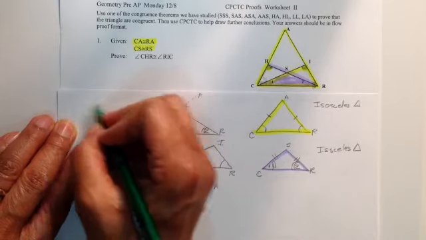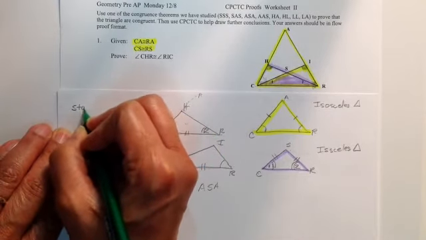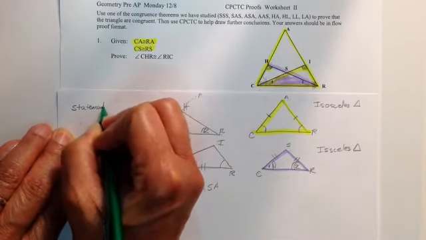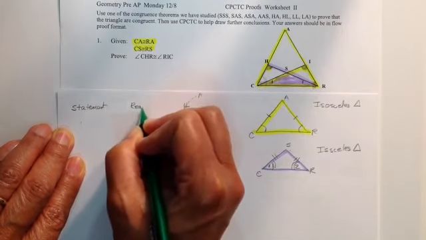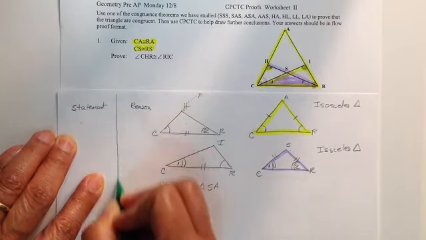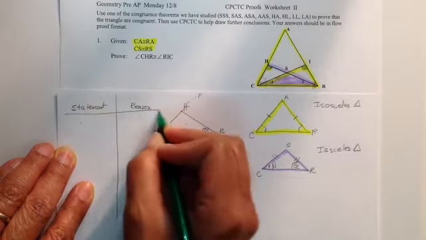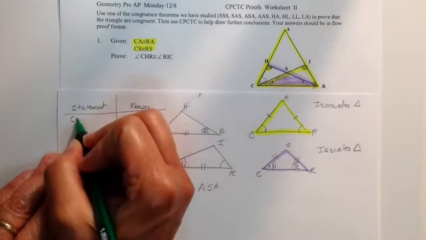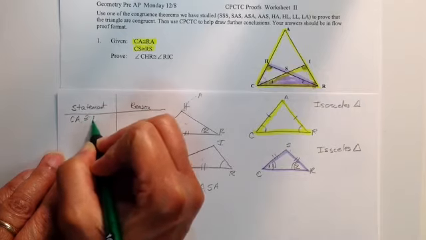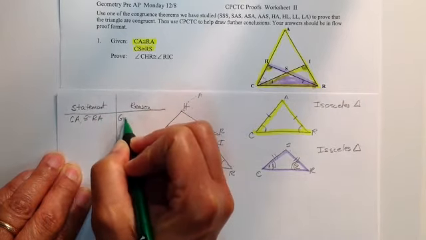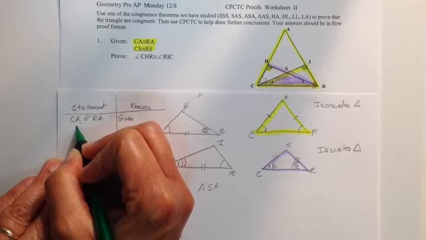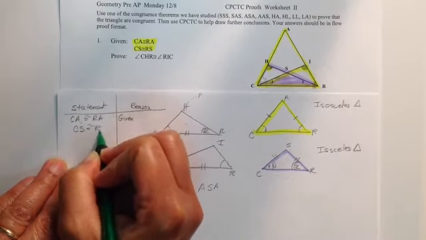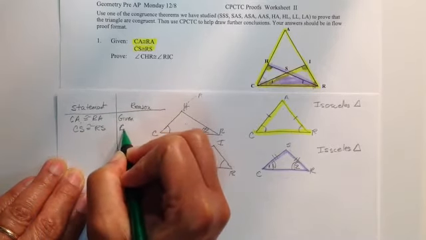So, I've got my statement and my reason. Okay, so my first statement is, CA is congruent to RA, because it's given. CS is congruent to RS, because it's given.